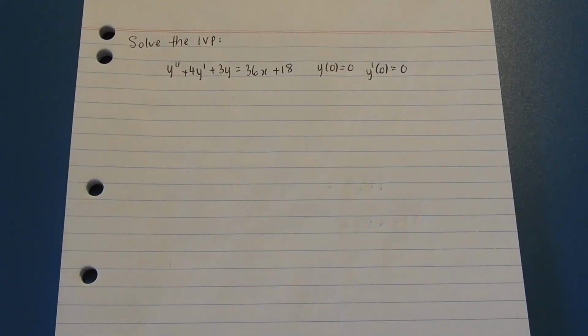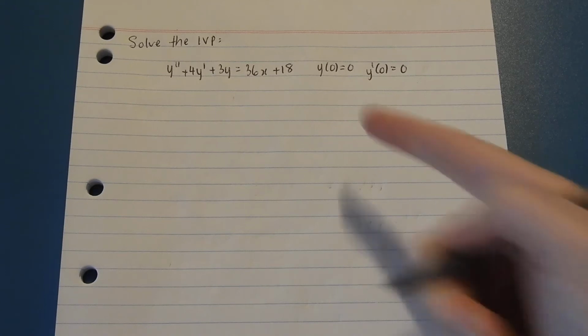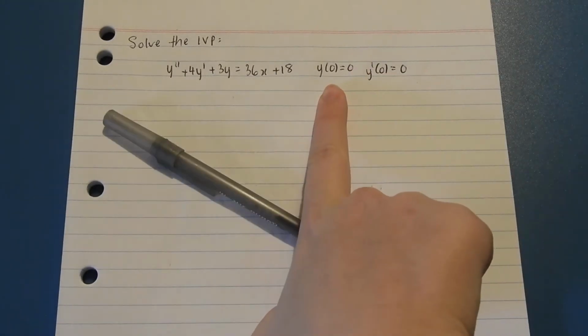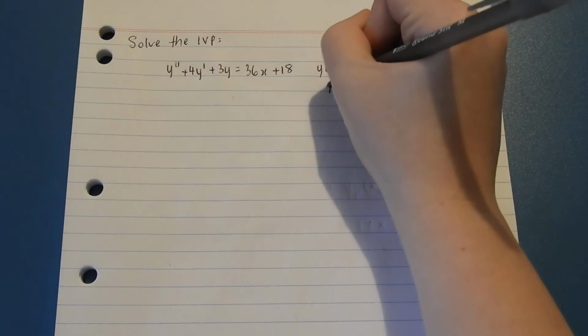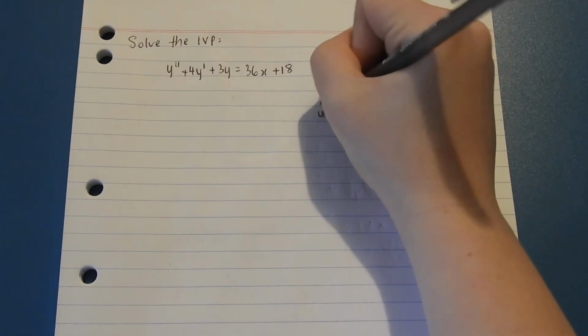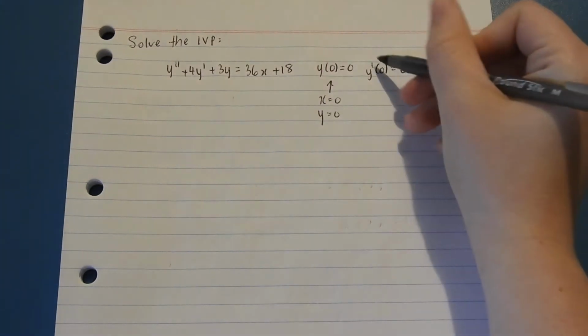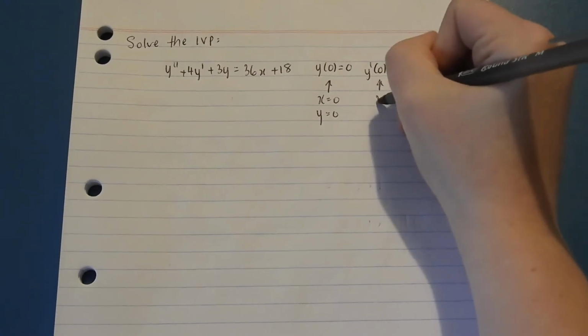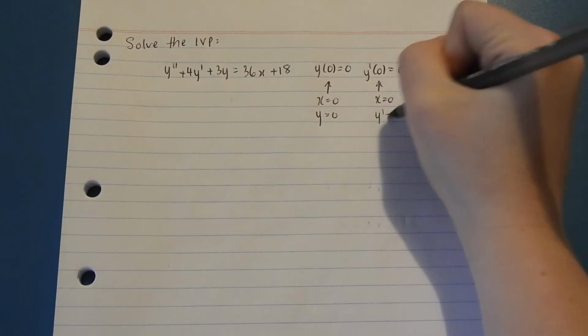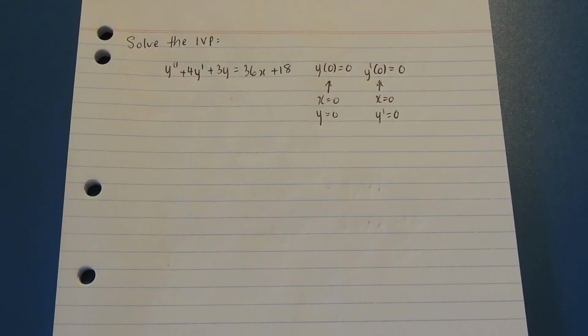Okay, hello everyone. We're going to solve the initial value problem y'' + 4y' + 3y = 36x + 18, where y(0) = 0 and y'(0) = 0. So firstly, since y(0) = 0, this means that when x is 0, y is 0. And since y'(0) = 0, this means when x is 0, y' equals 0.